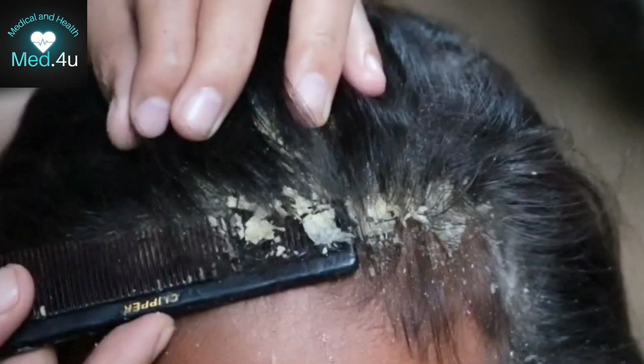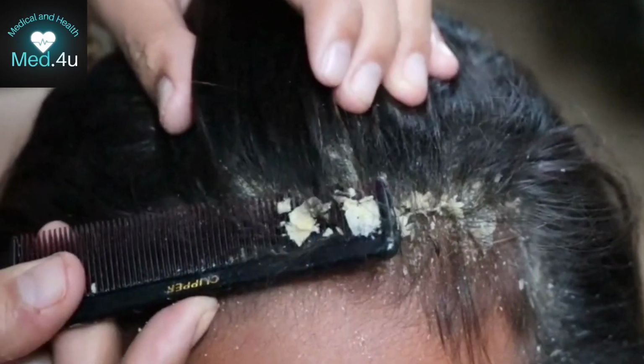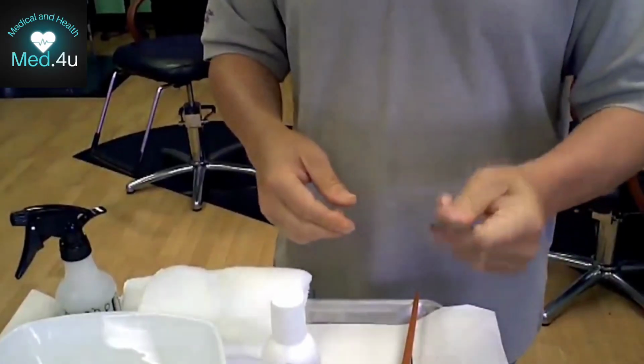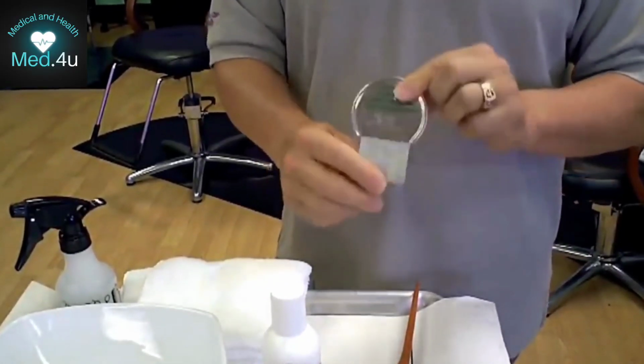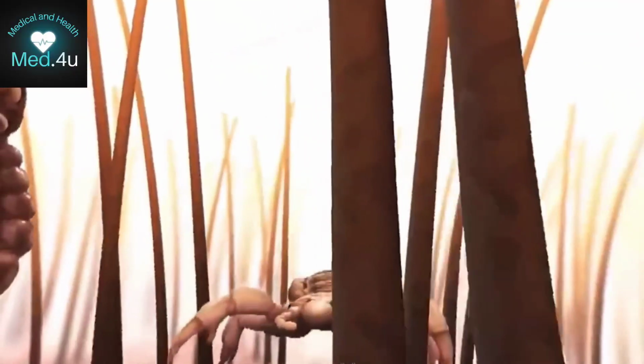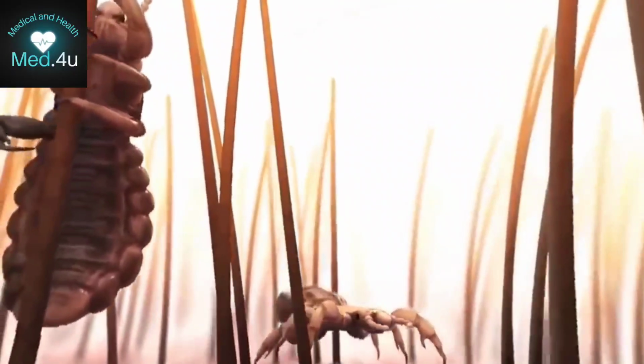Transmission methods. Head lice are transmitted through direct head-to-head contact. They can also be transmitted through shared personal items such as combs, brushes, hats, and pillows. Although transmission through shared items is less common, as lice quickly die when away from the human body.